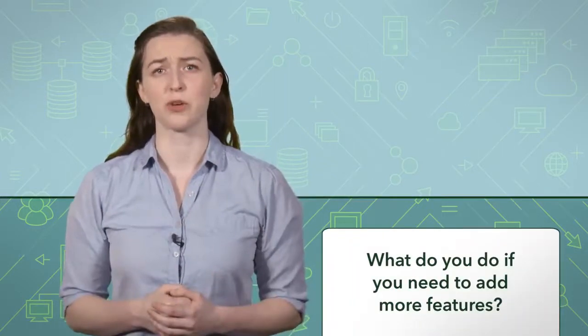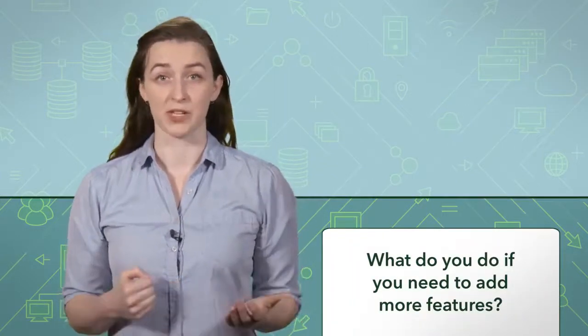So, what do you do if you need to add more features? How do you extend your systems? This is where the open part of the design principle comes in. There are two different views of the open part of the principle, but they both view a class to be open if you can still build upon it. There are two different ways to extend your system using the open principle.